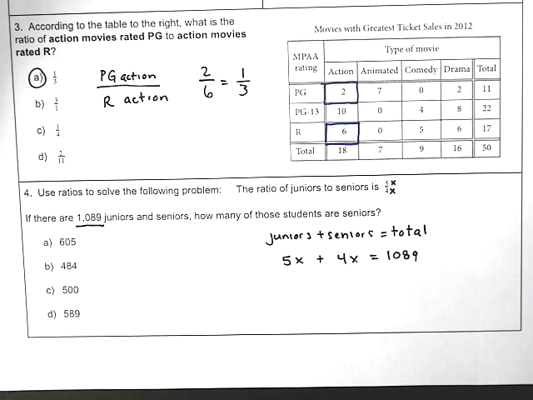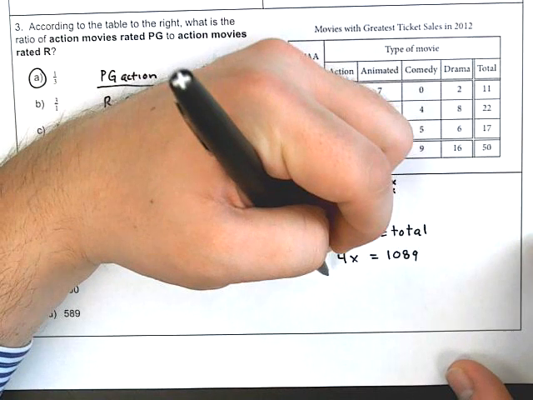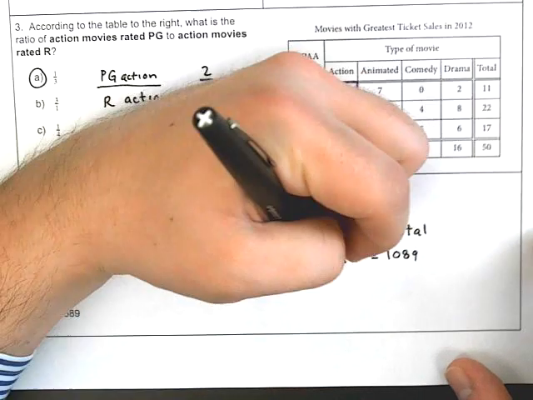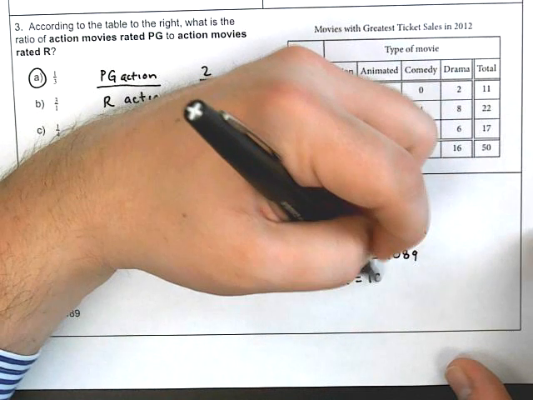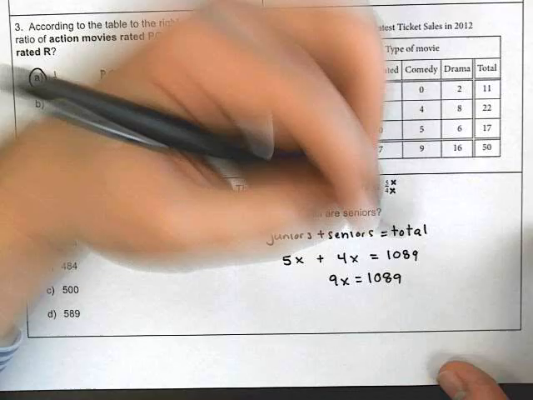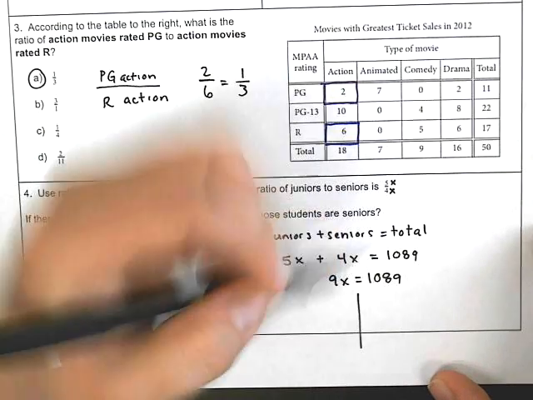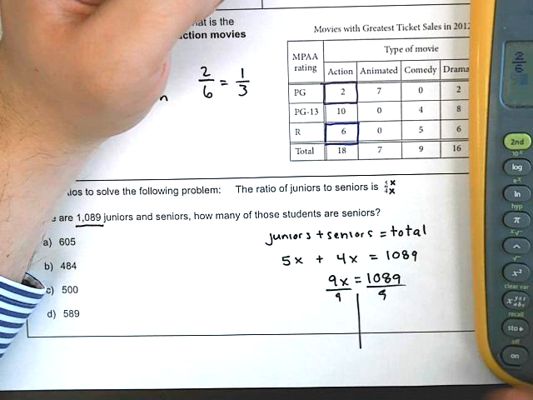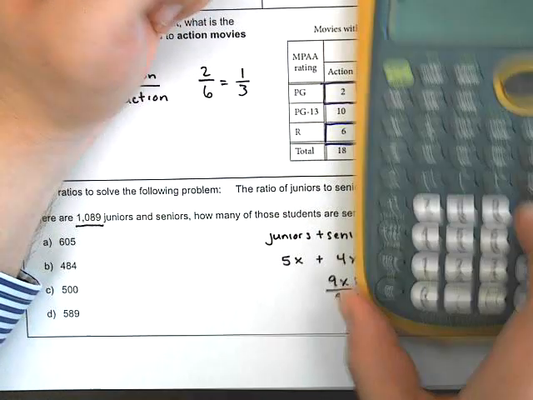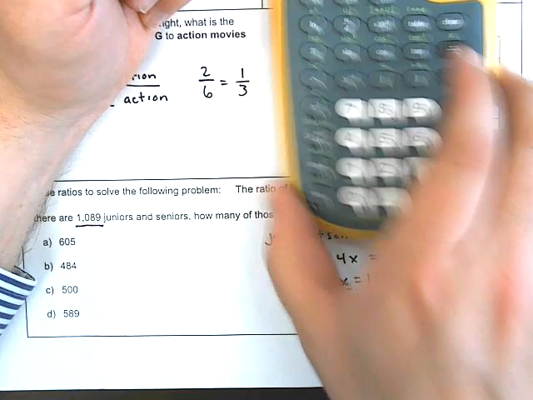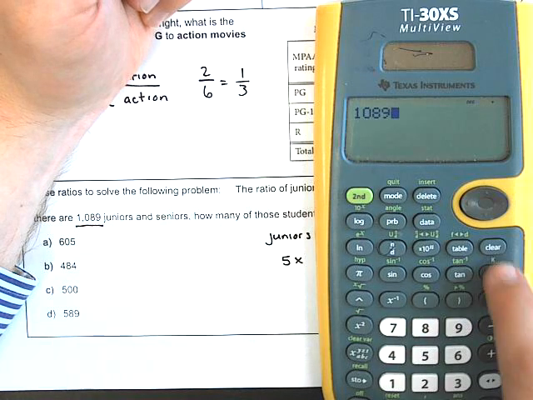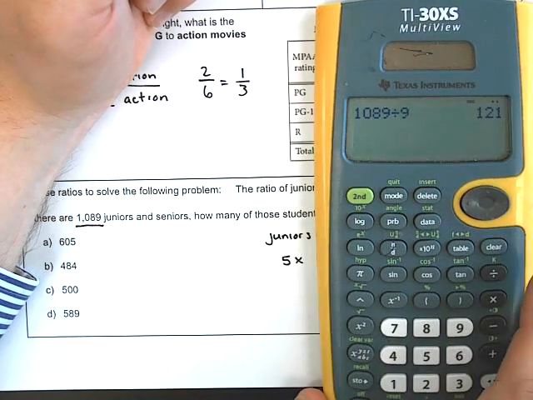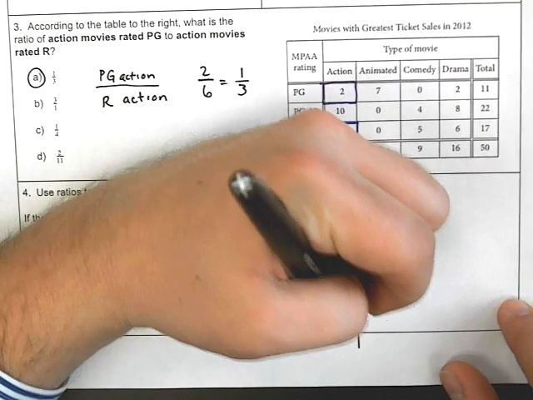We combine to 9x, and then we solve by dividing by 9. So 1,089 divided by 9, X equals 121.